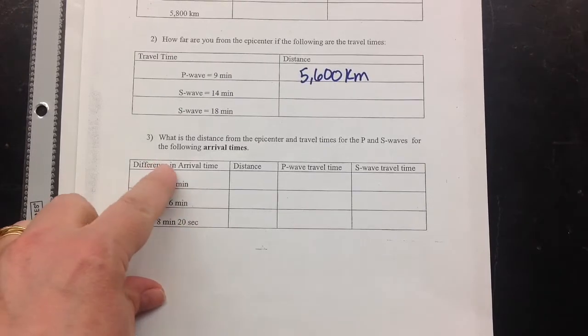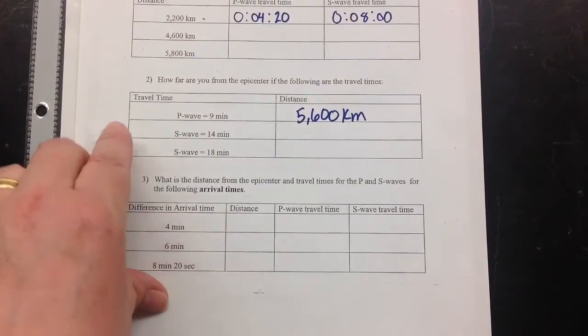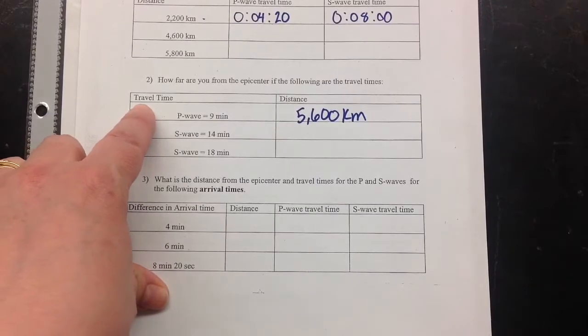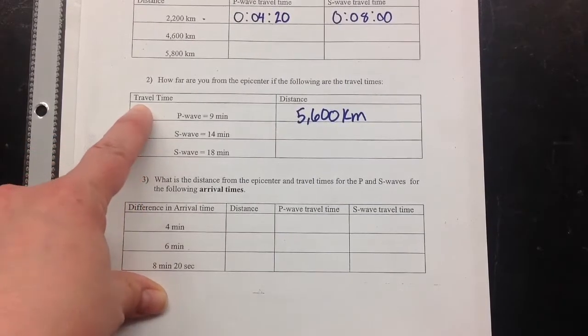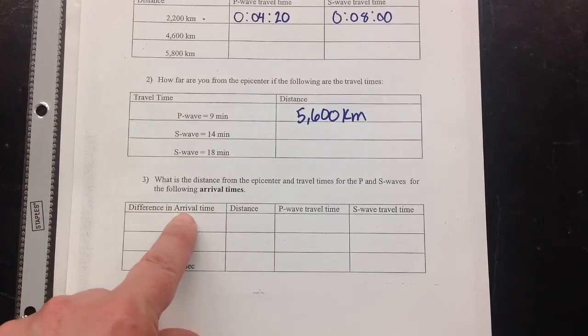This arrival time difference is different than what we were working with up here. We were talking about travel time. We were talking about how long it took the waves to travel a certain distance. This is different time. This is the difference in their arrivals.